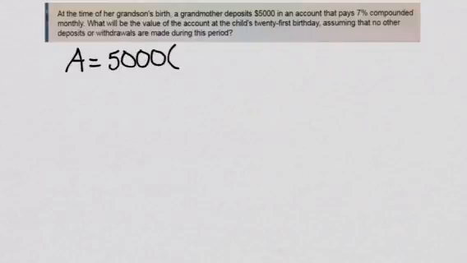And then times 1 plus r over n. Well, r is 7%, so 0.07 over n. Okay, now it's compounded monthly. So there's 12 months in a year, so then my n is 12. And then we've got to figure out our t. Well, the birth to 21st birthday, so my t will be 21 years. Alright, so that's just us plugging it in.